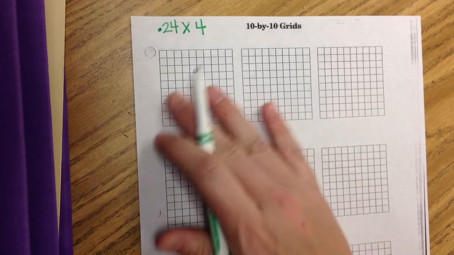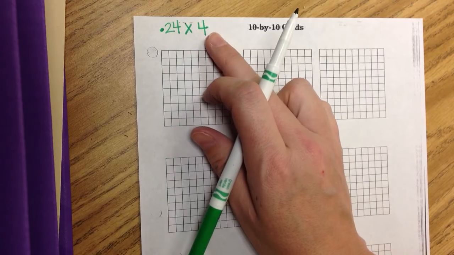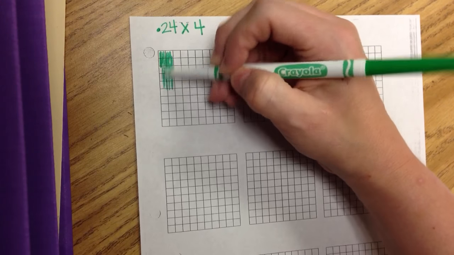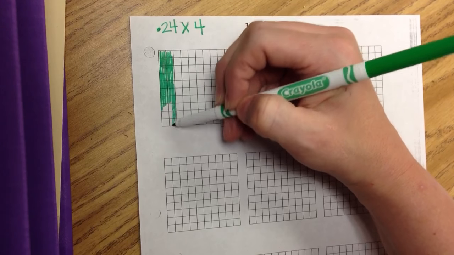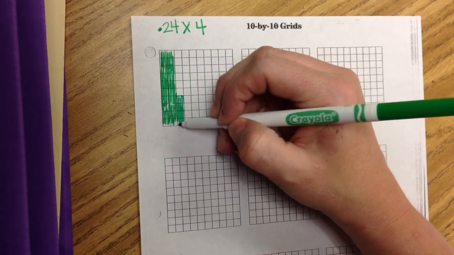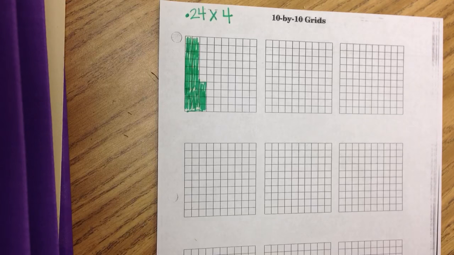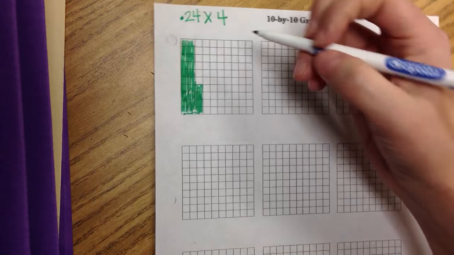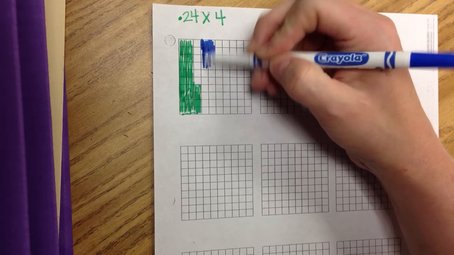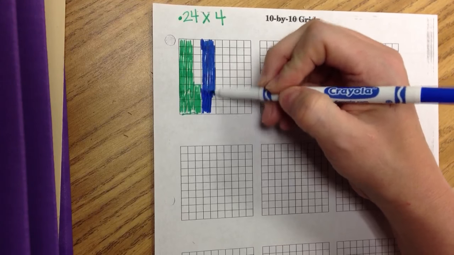So the first thing that I'm going to use is our 100ths grids, and we're going to shade in 4 groups of 24 hundredths. So I'm going to shade in my first group of 24 hundredths. So that represents one group of 24 hundredths. I'm going to go ahead and shade in another group of 24 hundredths. So there's 20, remembering that each strip is 1/10.